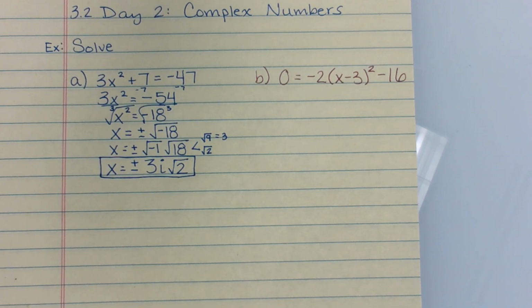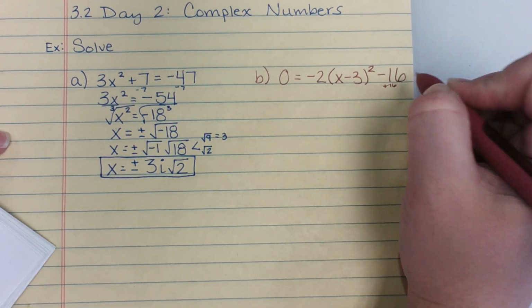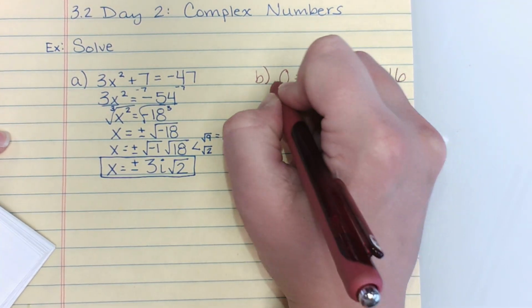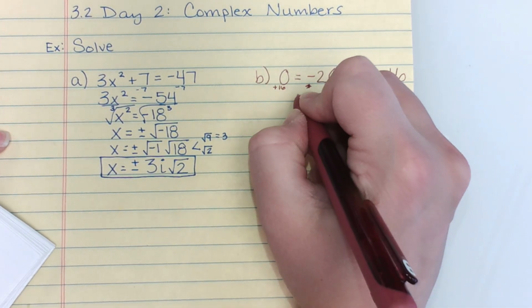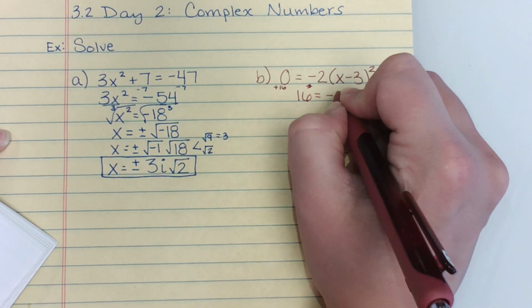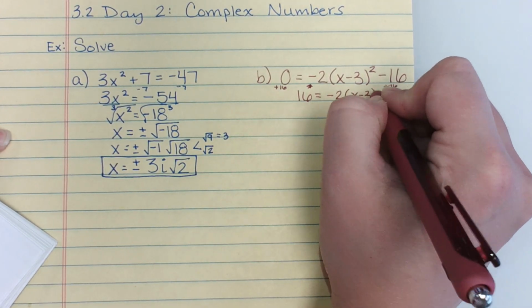Zero equals negative 2, parenthesis, x minus 3, quantity squared, minus 16. Luke, where do I start? Add 16? Yeah. Wait. To the correct place, please. 16 equals negative 2, parenthesis, x minus 3, quantity squared.